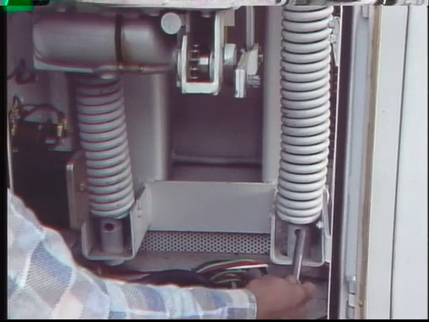Isolating a breaker from its operating mechanism prevents the breaker from accidentally closing or tripping while it's being worked on. The purpose is to keep the workers from being injured. The way a breaker is isolated from its operating mechanism depends on the kind of operating mechanism it has.